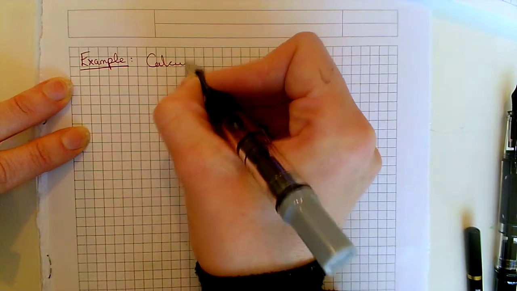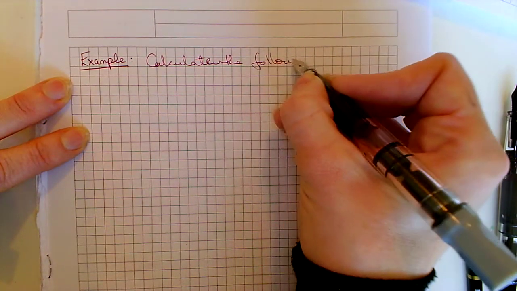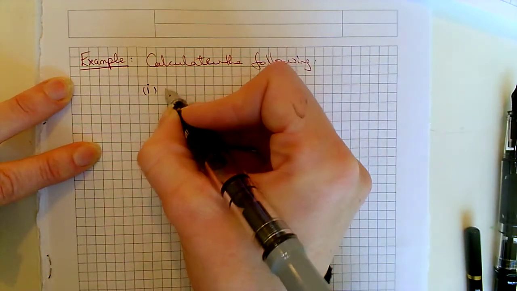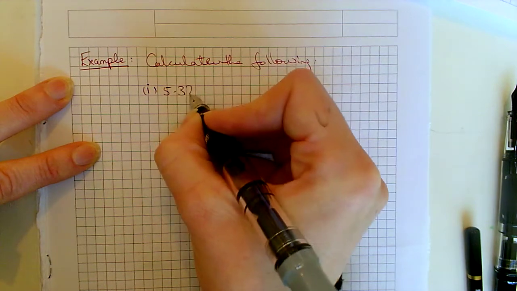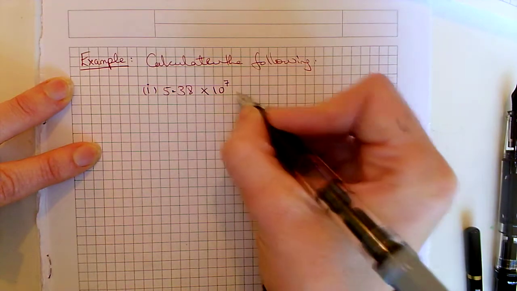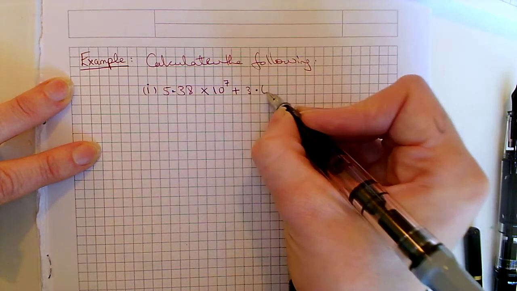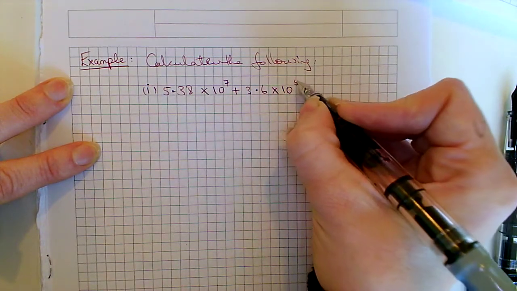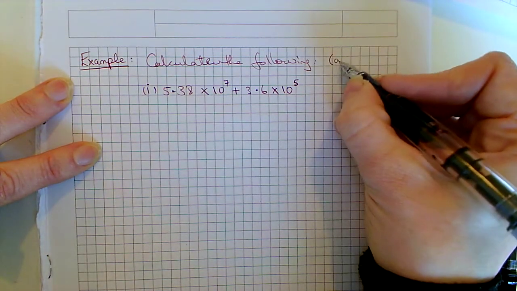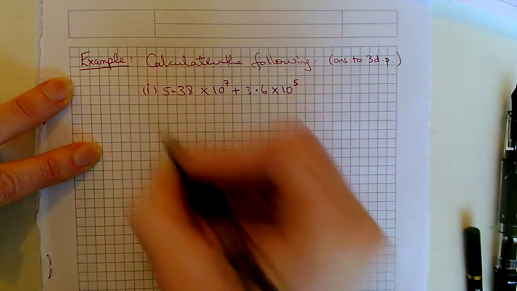Calculate the following. First one, we'll do some big numbers. 5.38 multiplied by 10 to the power of 7 plus 3.6 by 10 to the power of 5. And we'll give our answer to 3 decimal places. I'm going to go to 3 in this case.